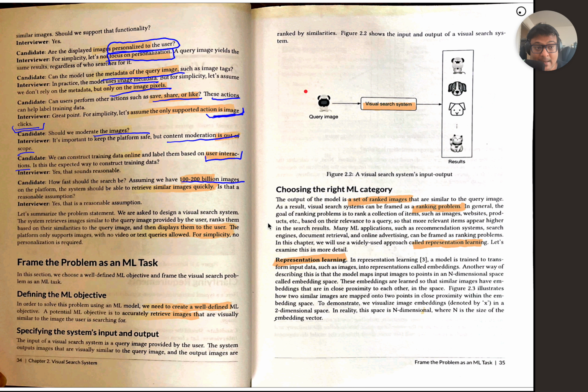Obviously this step will take a large amount of time because there are several photos, so your system should have the ability to retrieve the images pretty quickly, right? So that is an assumption, and we need to make it clear with the interviewer whether this kind of assumption is something we should optimize for. And it turns out that the interviewer will say yes.